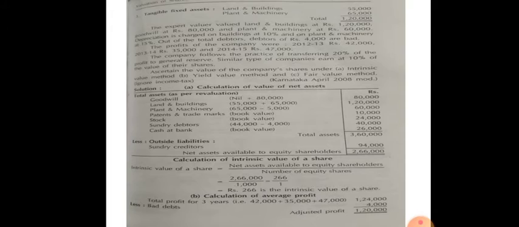The profits of the company were rupees 42,000 for 2012-13, rupees 35,000 for 2013-14, and rupees 47,000 for 2014-15. The company follows the practice of transferring 20% of the profit to general reserve. Similar types of companies earn 10% of the value of their shares. With the help of this information, we have to calculate the intrinsic value as well as the yield value.